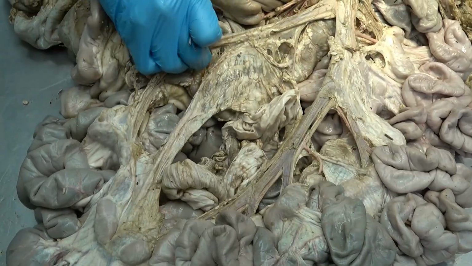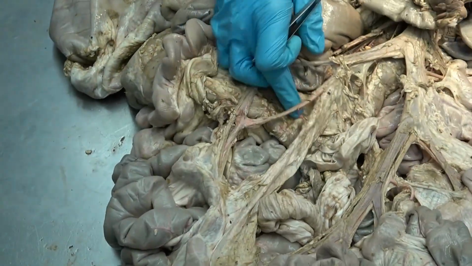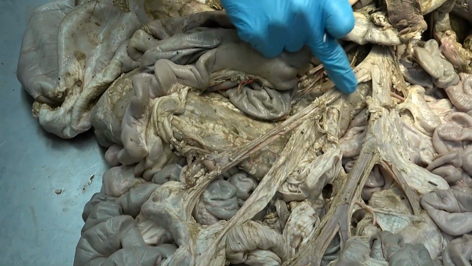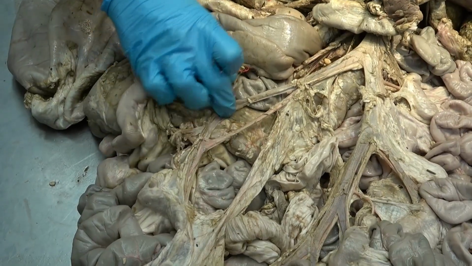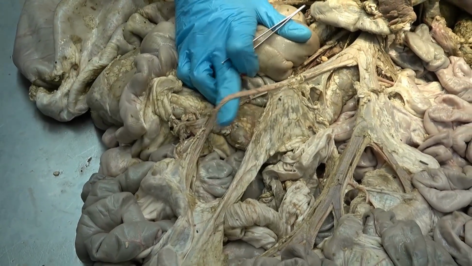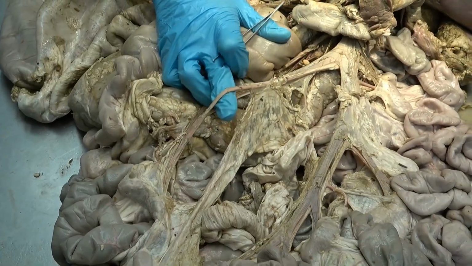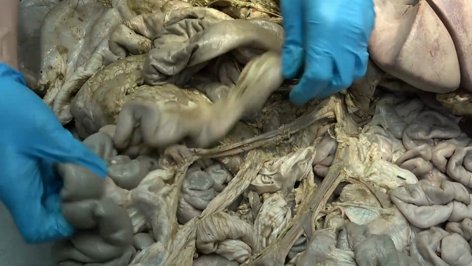A special or unique artery that's found in these animals is this very large artery right here that's splitting off from the cranial mesenteric, but actually rejoining the cranial mesenteric distally down here. That's the collateral branch artery, helping to supply extra blood to the cranial mesenteric as it comes down to the jejunum.